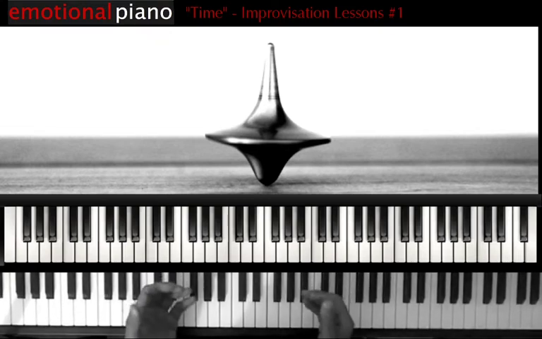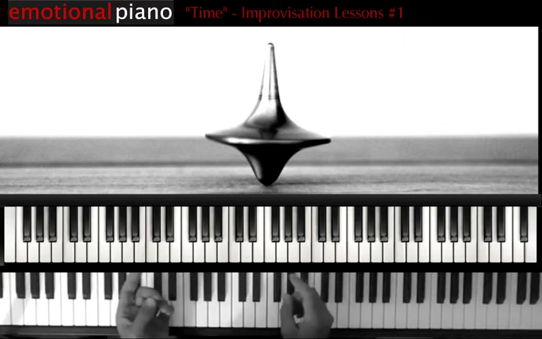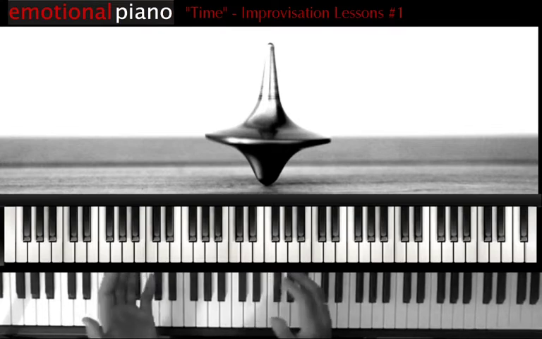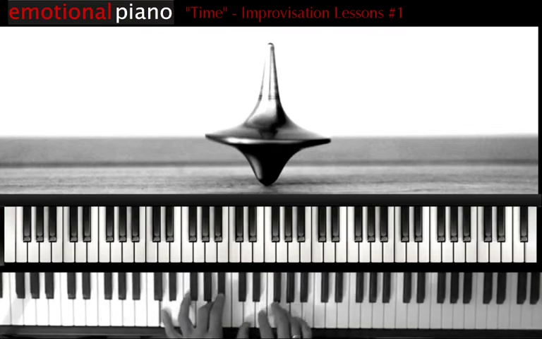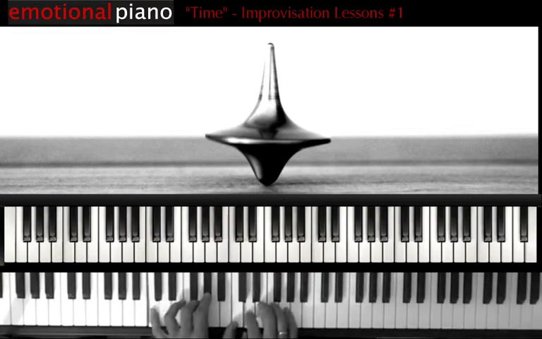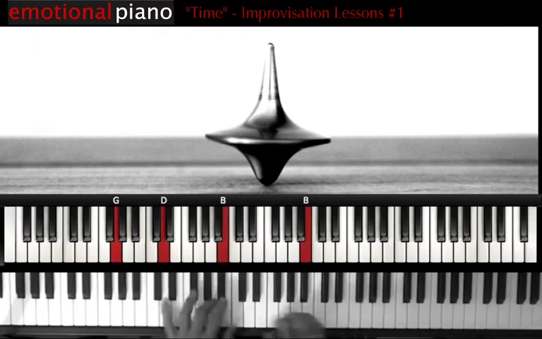So, let's use an approach. First a step below and then a step above. Once again.